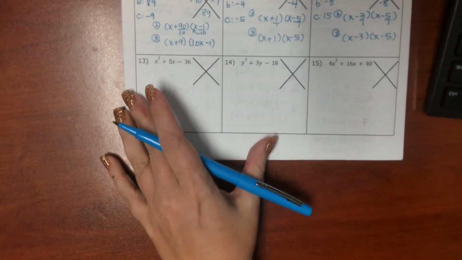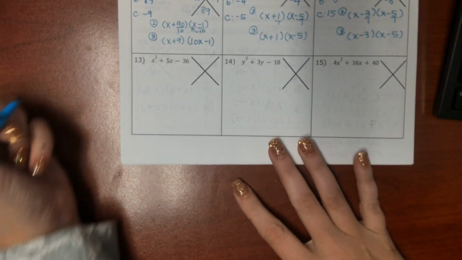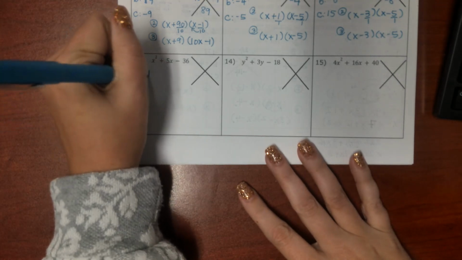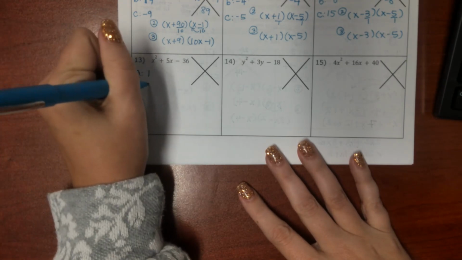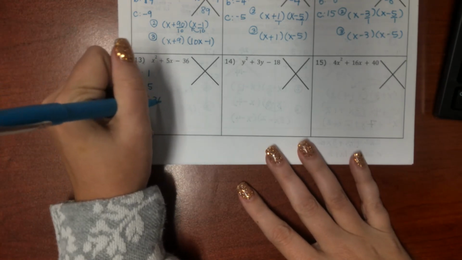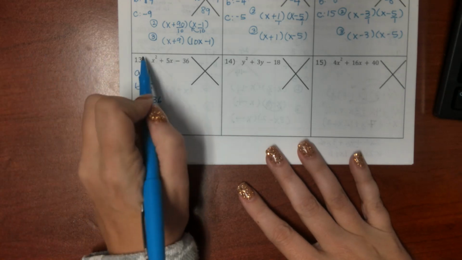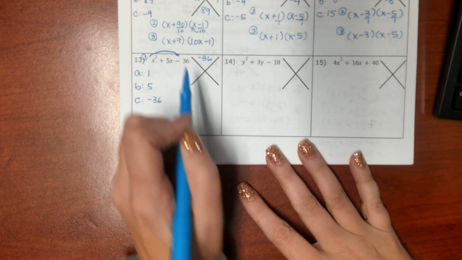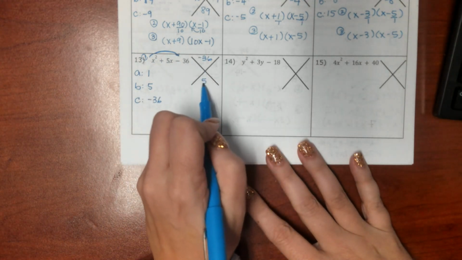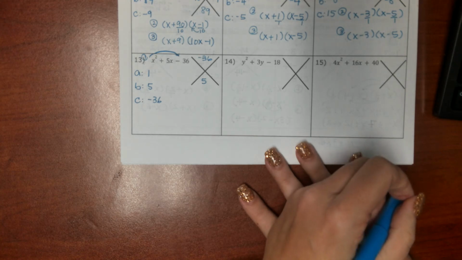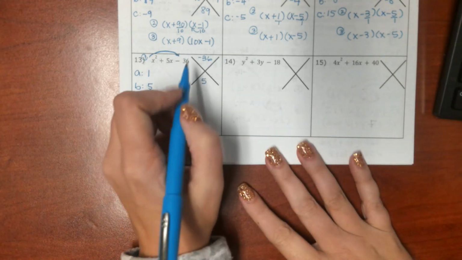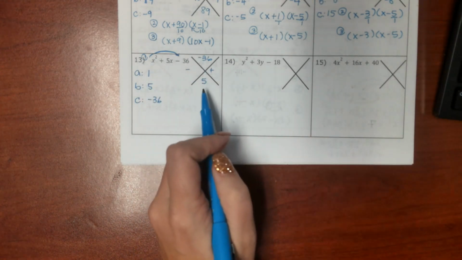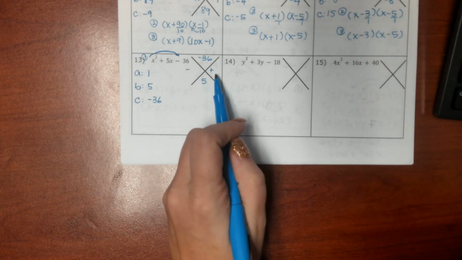For the last row, on number 13 here, I don't have a GCF, so A, B, and C are a +1 for A, +5 for B, and -36 for C. Step 1, I'm going to slide 1 times a -36 to get -36 on top. On the bottom, my B value is a +5. With this being a negative on top, that tells me I'm going to have one positive and one negative factor. This being a positive on the bottom tells me that my larger factor is going to be positive.